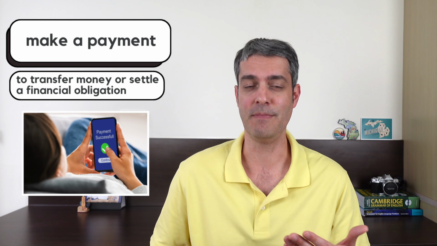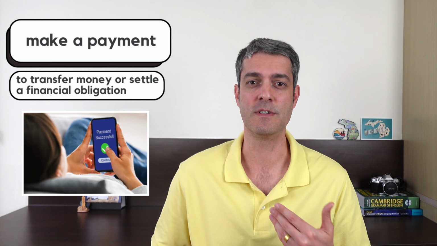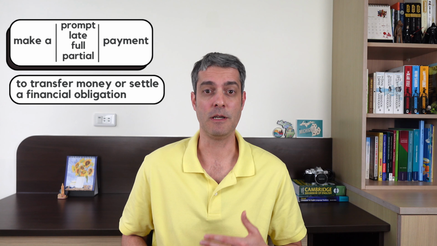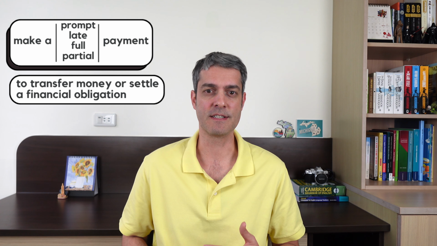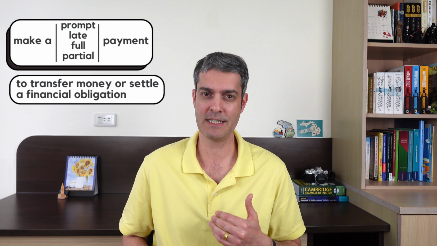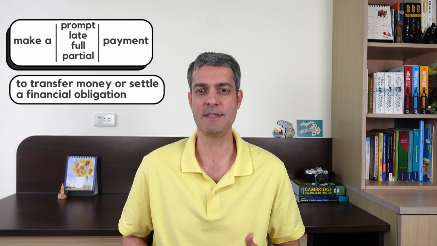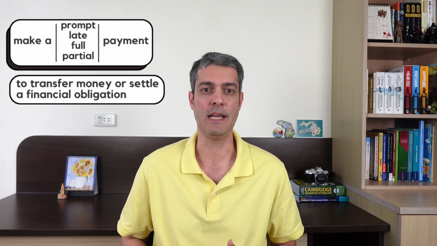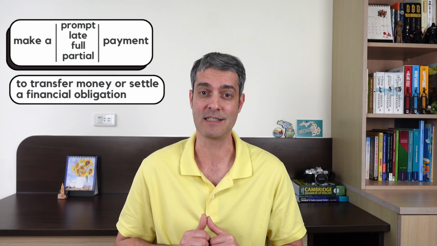This collocation, to make a payment, is to transfer money or settle a financial obligation. Making payments can vary. It might be a prompt payment, highlighting the importance of settling financial obligations on time to avoid late fees. A late payment is one made after an expected date, and we have the opposites, a full payment or a partial payment. With a full payment, you pay all that's expected, but with a partial payment, you pay only part of or a portion of what's expected.